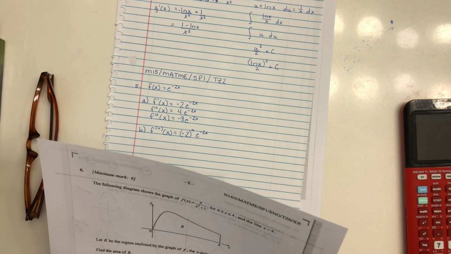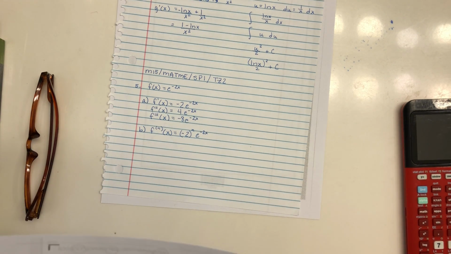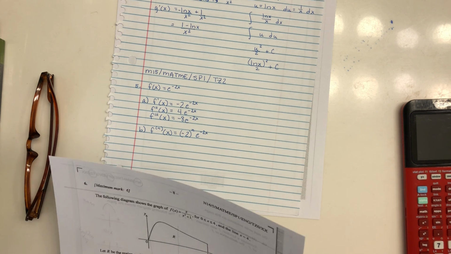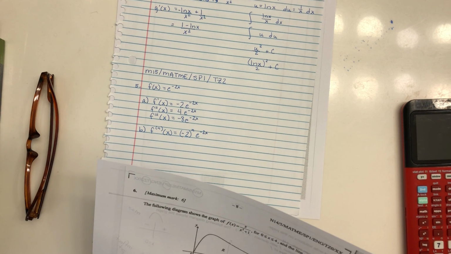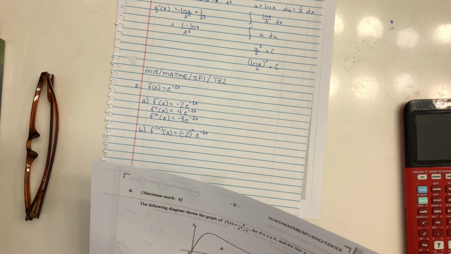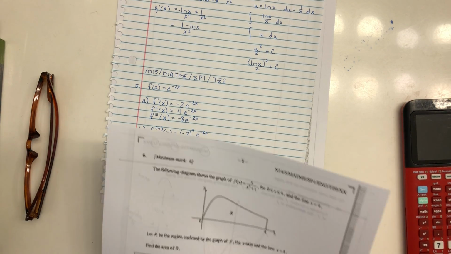Hopefully that one was okay. Let's see, do I have the one on the back done? I don't think that I do yet, so we will come back to that one. Let me just check real quickly, see if I happen to do it. Oh, looks like I did. Okay.